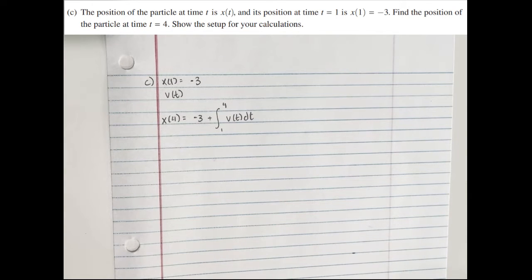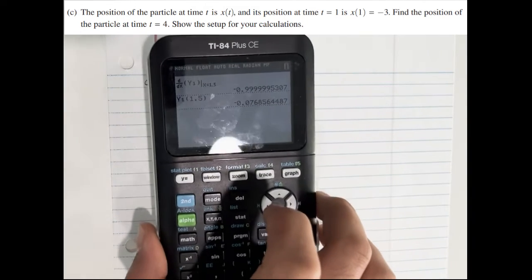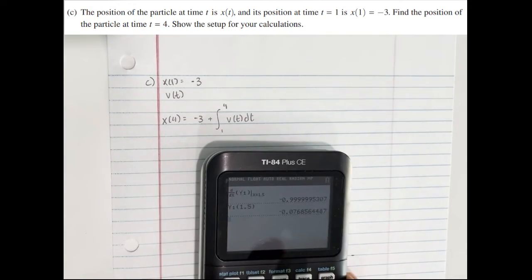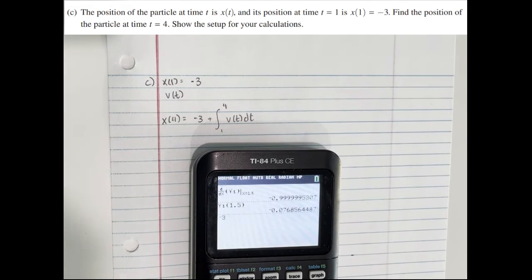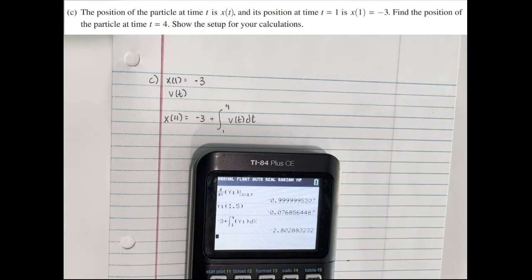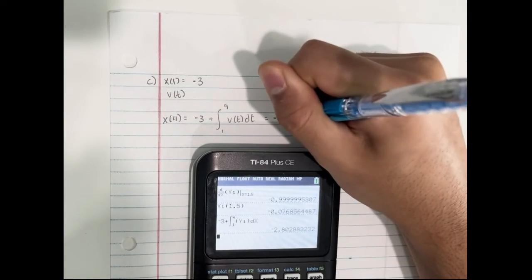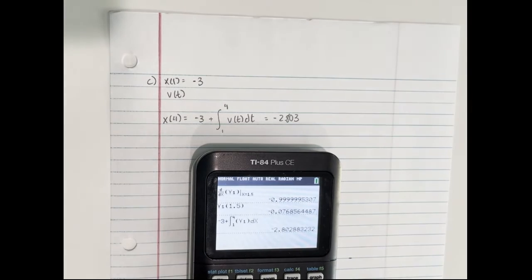So what I'm going to do is I'm just going to go over here to my calculator, and we are just doing -3 plus the definite integral from 1 to 4 of v of t, which I have stored as y1, dt, and that's -2.803. And that's it for question C.